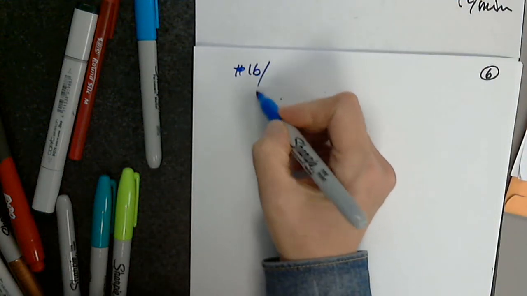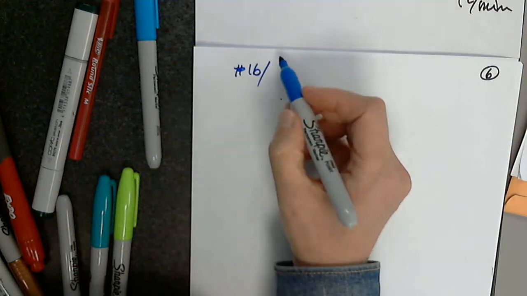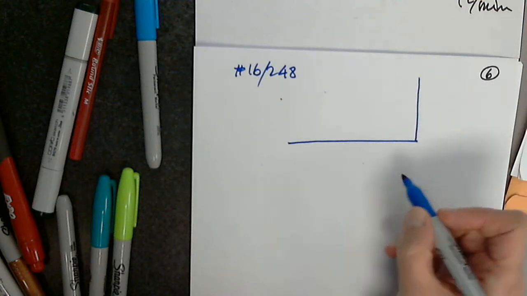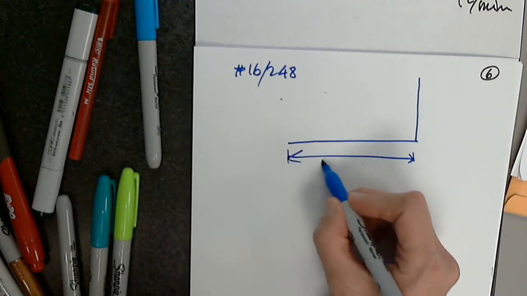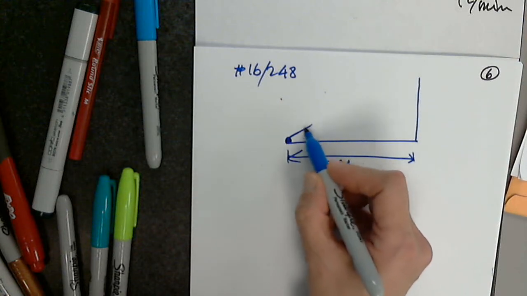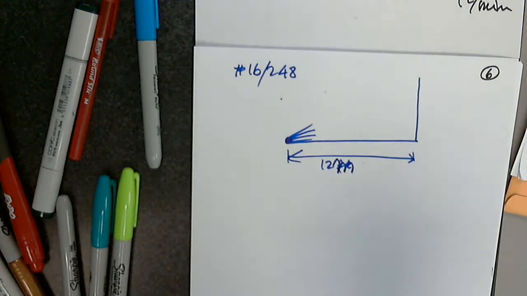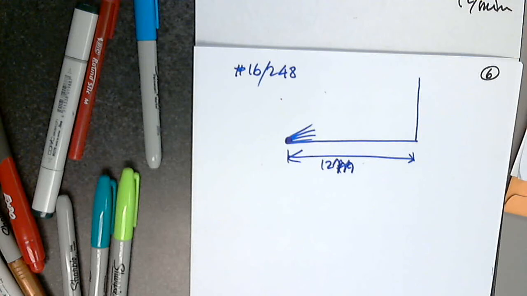Okay, a spotlight on the ground shines on a wall 12 meters away. So here is what I see. This is problem 16 on page 248. When I read something like this, this is what I envision. 12 meters. And here's the spotlight shining on a wall. On the ground, shines on a wall 12 meters away. Okay. If a man 2 meters tall walks from the spotlight toward the building.